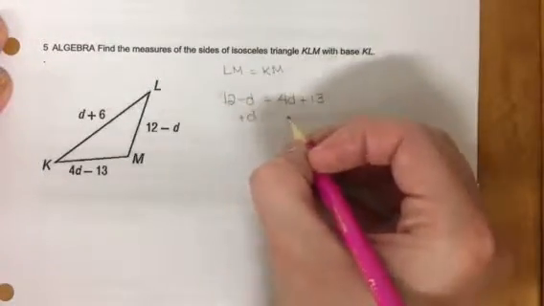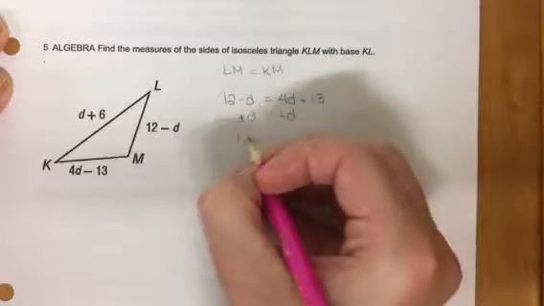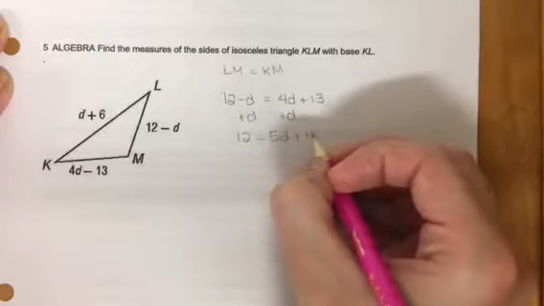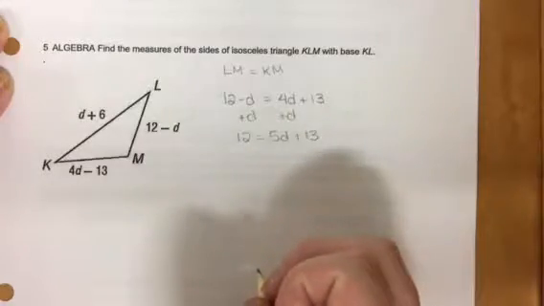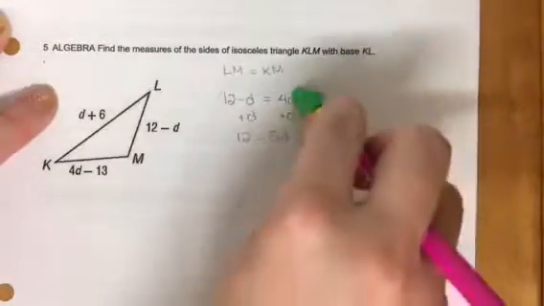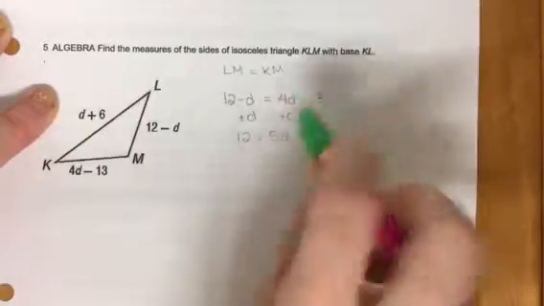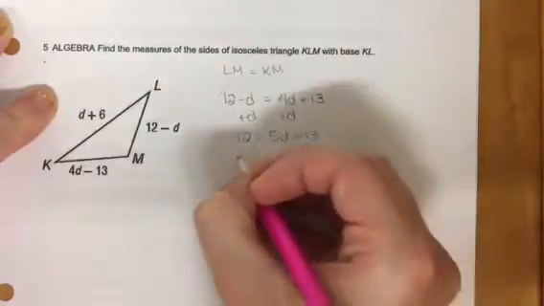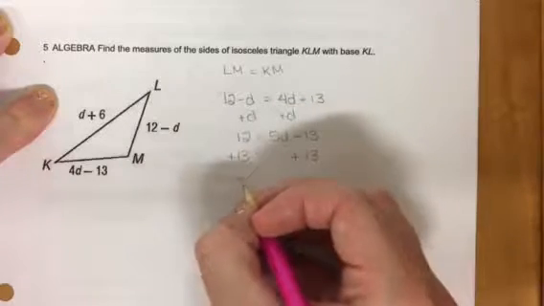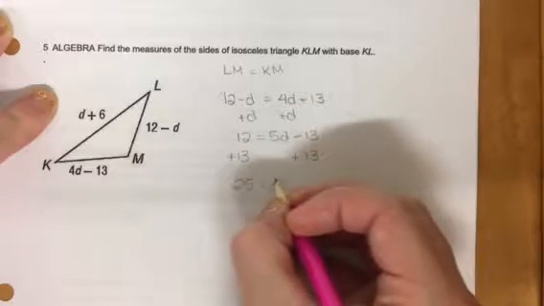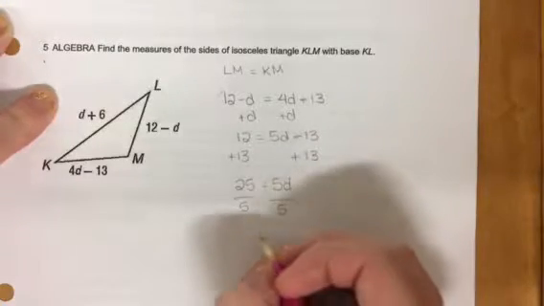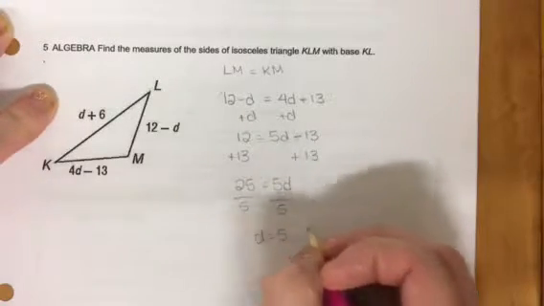So I'm going to add D. 12 equals 5D plus 13. Oh, it should be minus 13. Oops. Okay, minus 13. That makes a lot more sense. And then we're going to add 13 to both sides. 25 equals 5D, and divide by 5. So we now know that D equals 5.